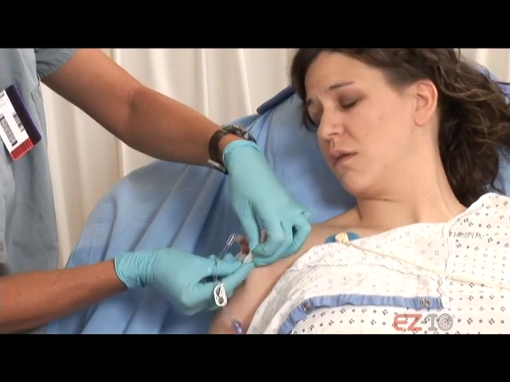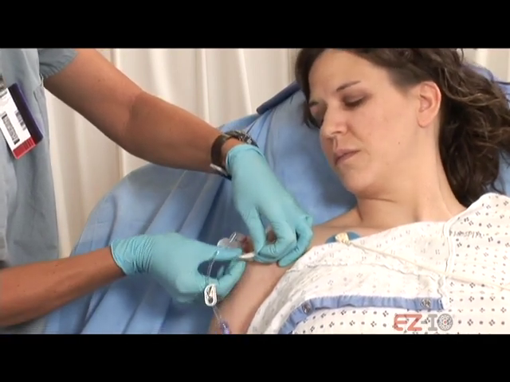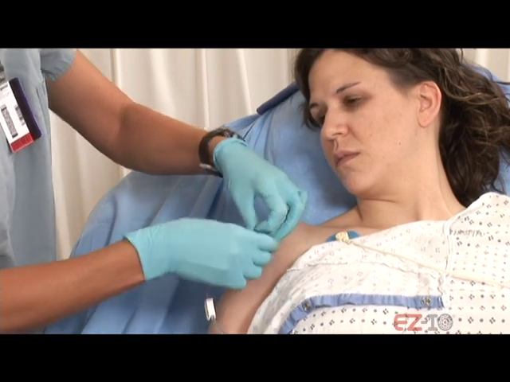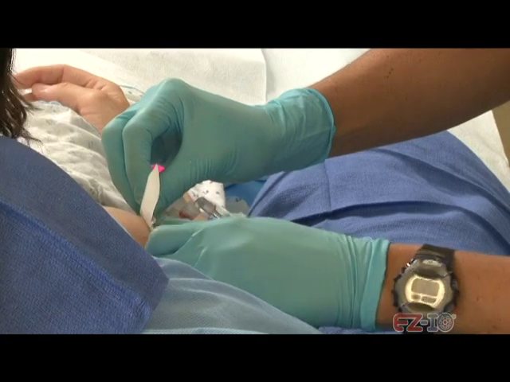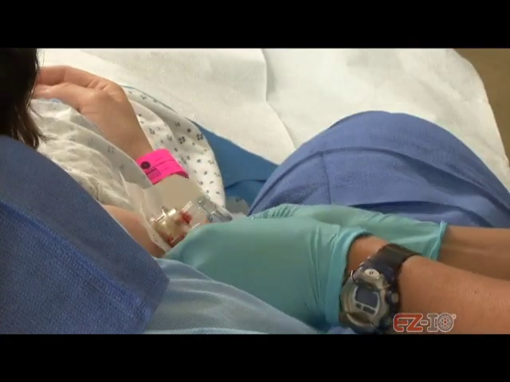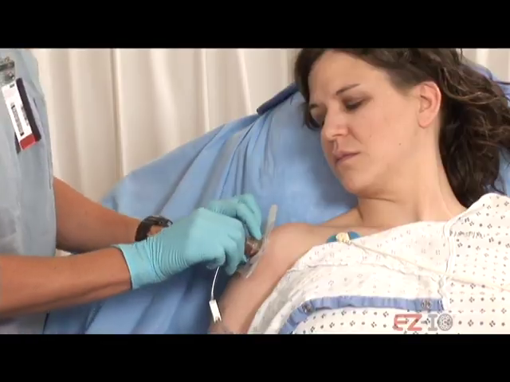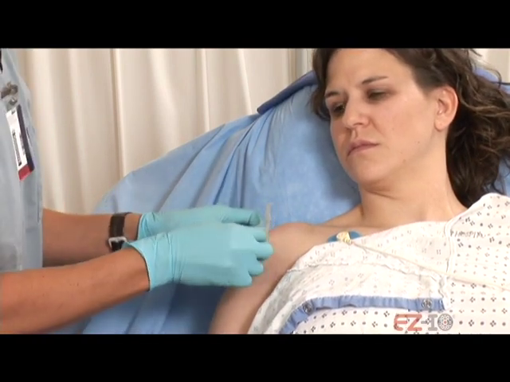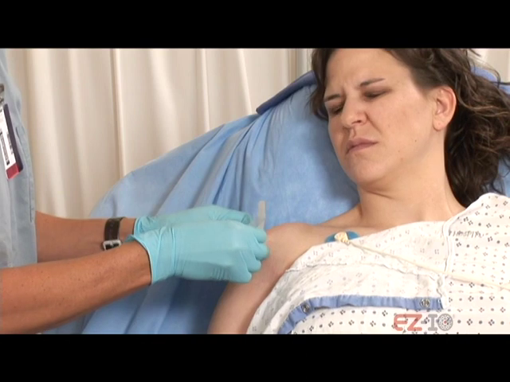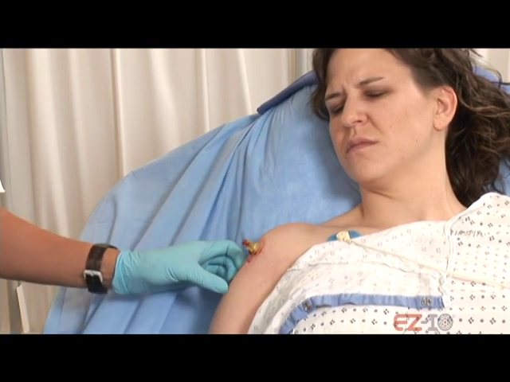Doing okay? Mm-hmm. All right. Okay, so now I'm just going to take this off, and I'm just going to pull this right back up and over. So this is just the stabilizer, it's not taking the needle out.